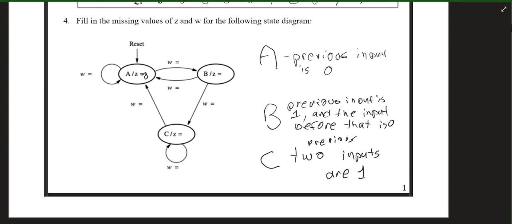Let's go through and fill in all these Z's. For B, my previous input is a 1 and the one before that is a 0. So what's my output? 0, because my previous 2 inputs were not 1. For C, my previous 2 inputs are 1. So what's my output? 1. And you see how that depended only on what state I was in. We haven't done the inputs yet at all. Okay, but now we'll do the inputs.